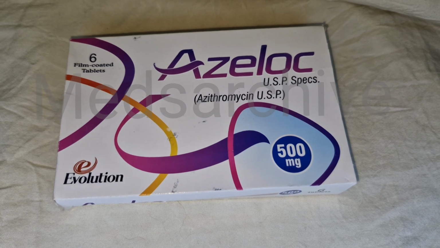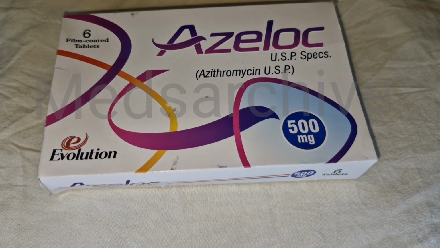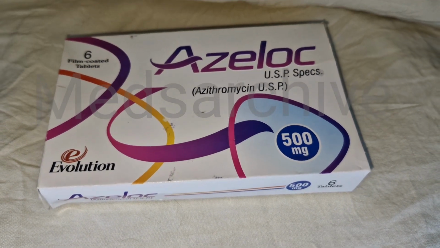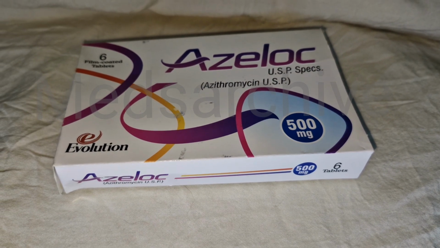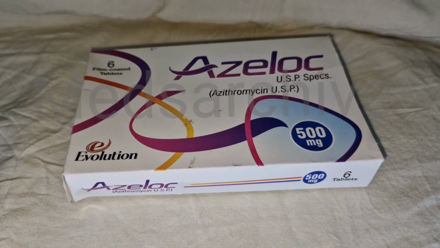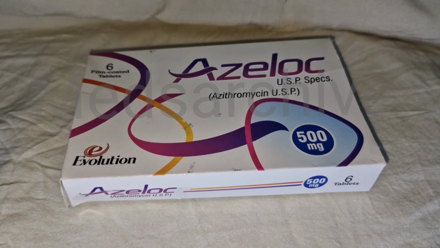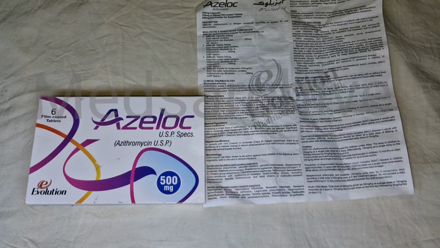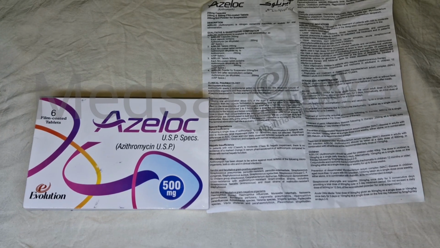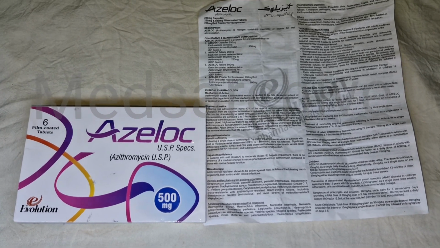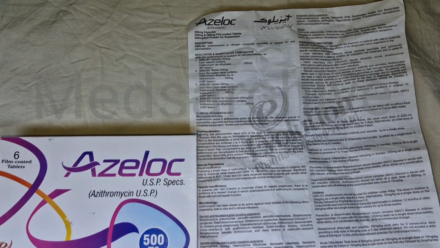Pelvic inflammatory disease in patients who require initial intravenous therapy. Chlamydia trachomatis, conjunctivitis, and trachoma in adults and in children 12 months or older. Prophylaxis and treatment of disseminated Mycobacterium avium complex, MAC, disease in adults and children aged more than 12 years.